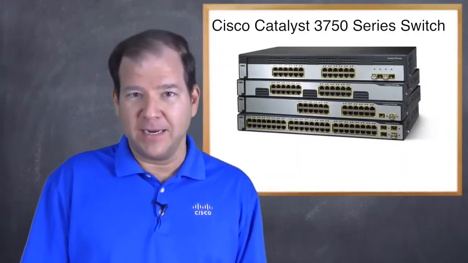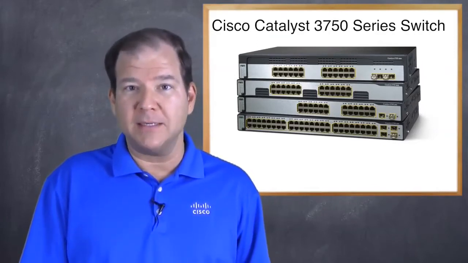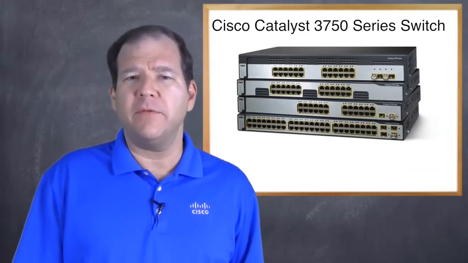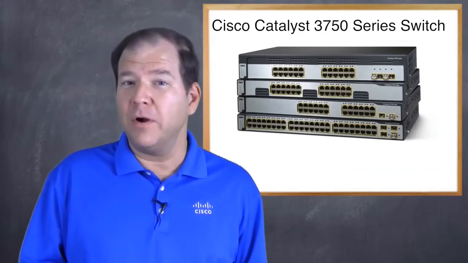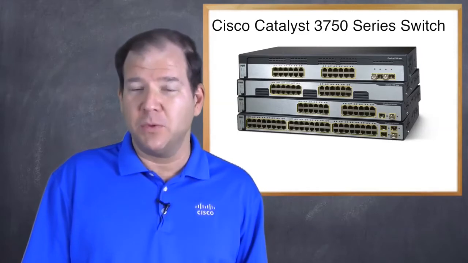In this part of the course, we're going to be examining LAN technologies, specifically Ethernet. That's our most popular LAN technology in modern networks. We're going to begin with an overview of Ethernet, take a look at some of Ethernet's operations. Then we're going to get our hands dirty and do some configuration on Cisco Catalyst Ethernet switches. And finally, we'll take a look at troubleshooting Ethernet networks.